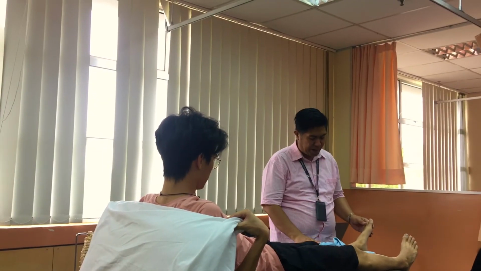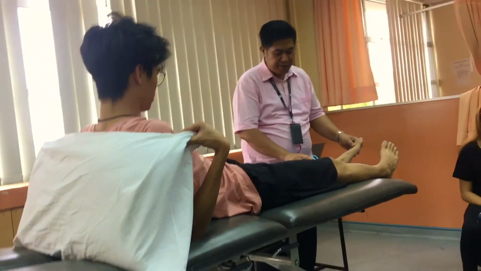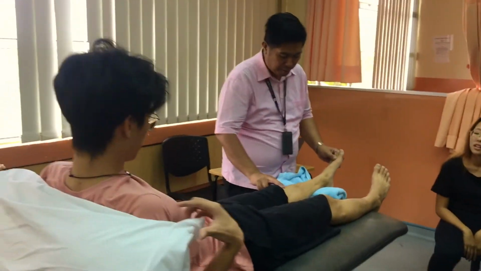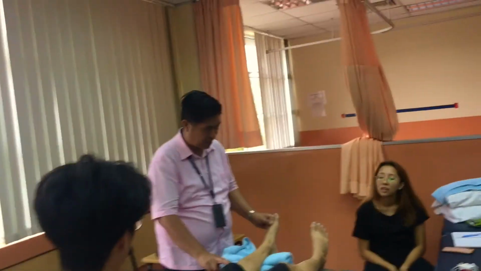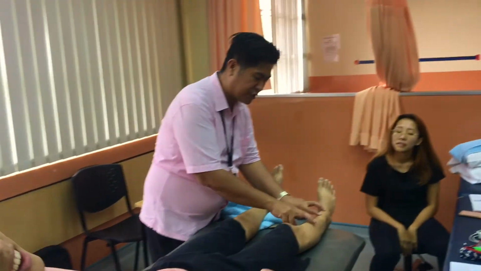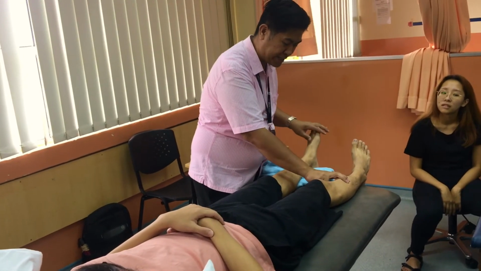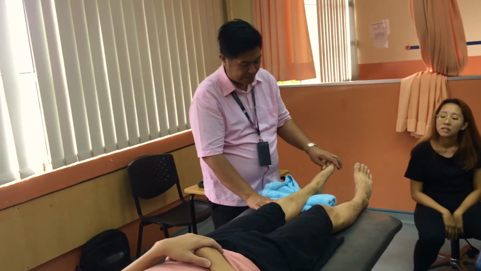I'll do is, I'll palpate for the tibialis anterior. So where is the tibialis anterior? If this is the tibia, okay? Guys, this is the tibia. You just move lateral to that. So this is your tibialis anterior. So I'll palpate for the tibialis anterior here.